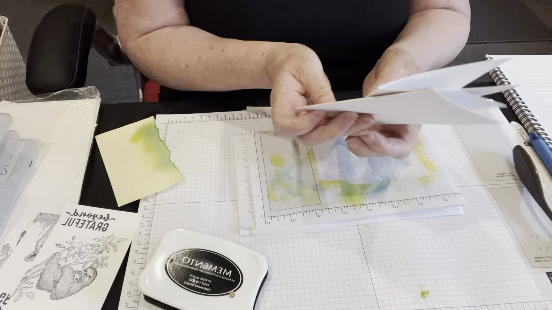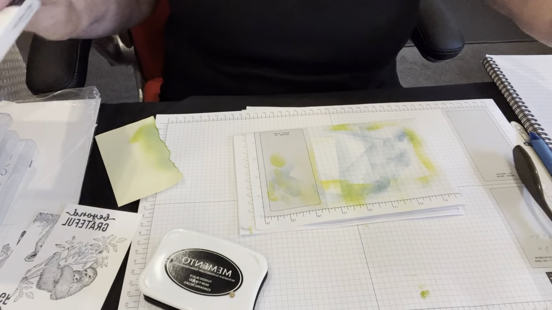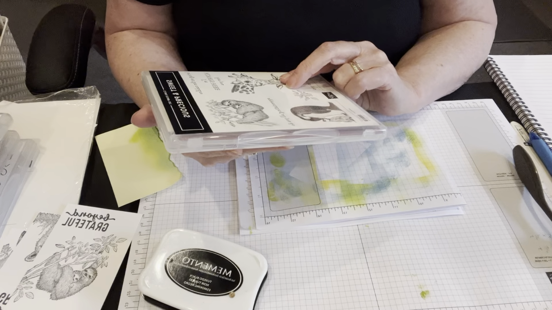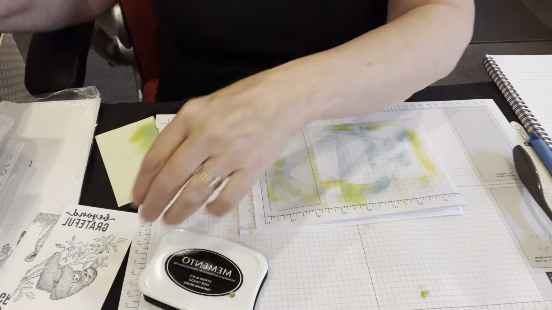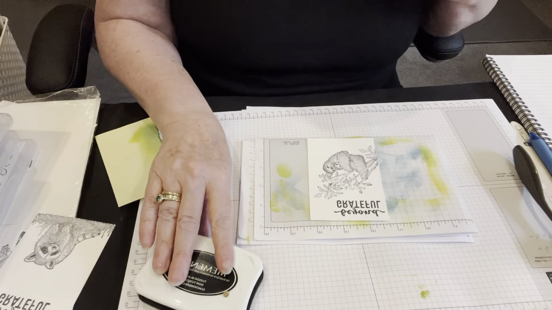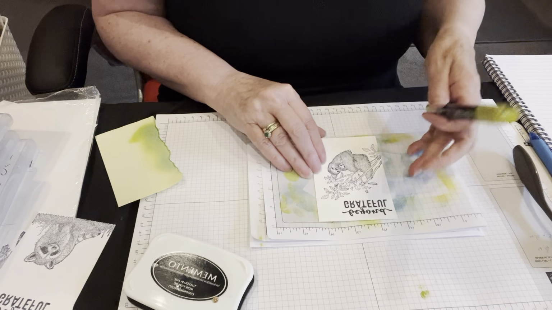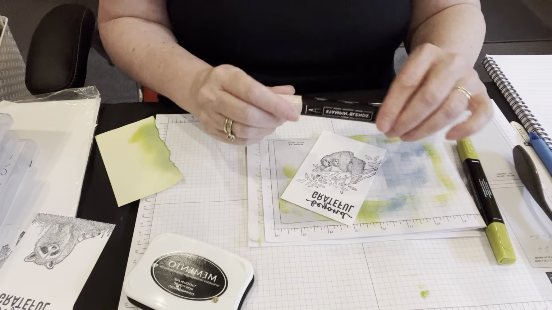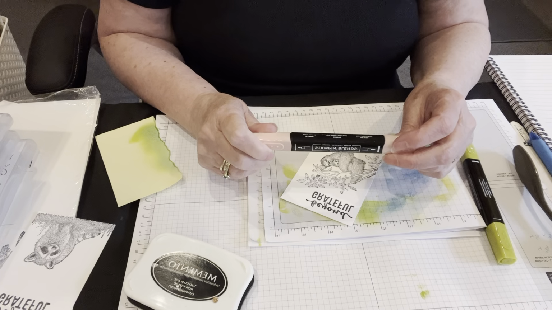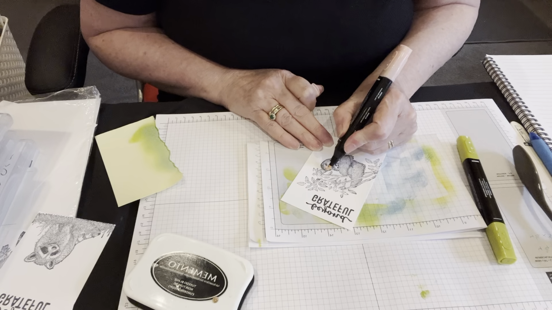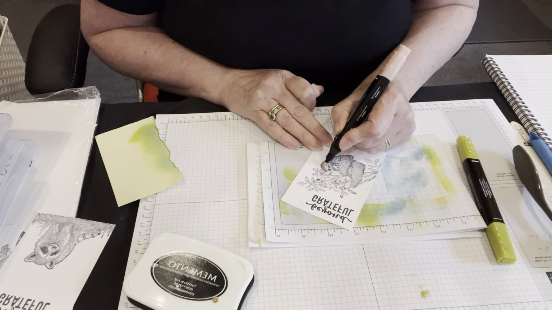Now the last one in this set, the last stamp in this set is, I forget what these little creatures are called. I've just gone blank. Oh my God. Sorry guys. But anyhow, they're really gorgeous. And I'm going to use the 1000 for their little faces. Oh my God, isn't that terrible?